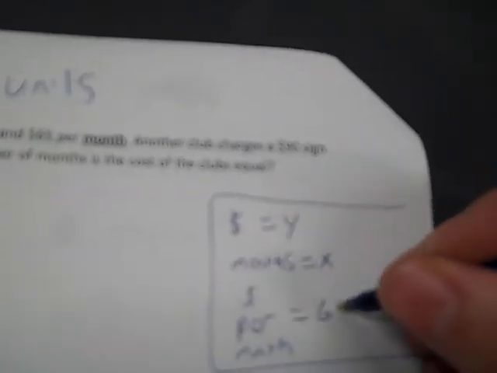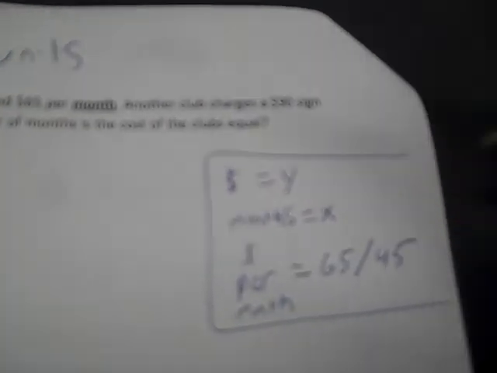Well, I see 2 amounts that say per month. I see 65 and I see 45. So that's 2. I put them both in here. Don't add them, just keep them separate. So that means I'm going to make 2 lines, okay? B plus MX equals Y. And then another one just like it.